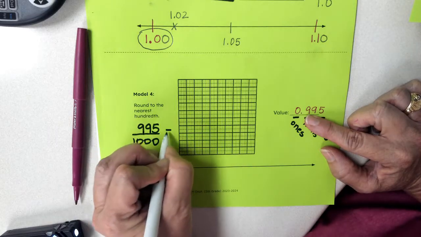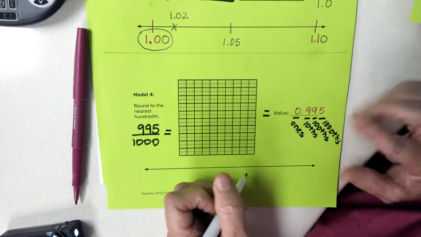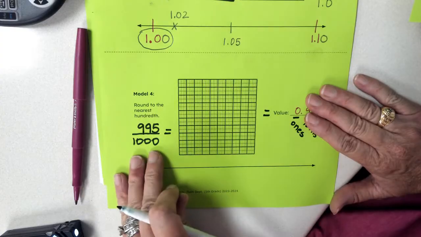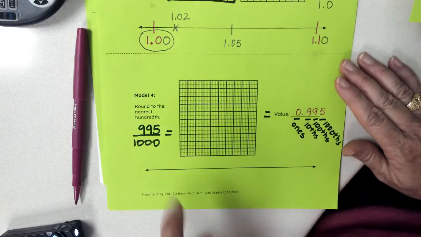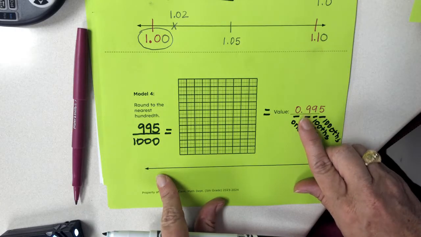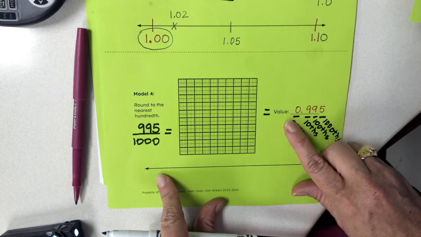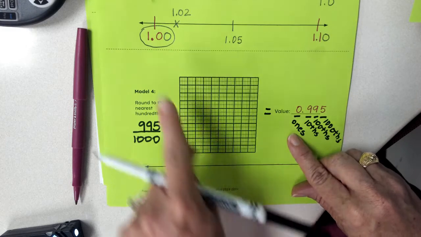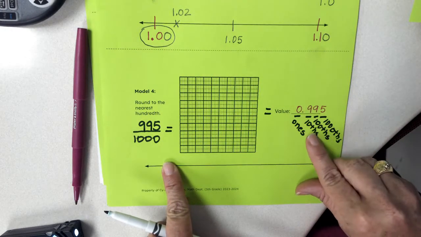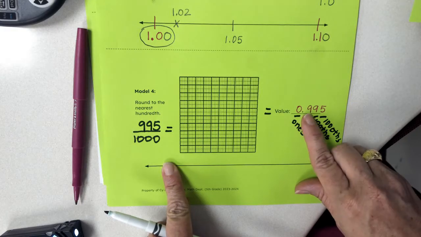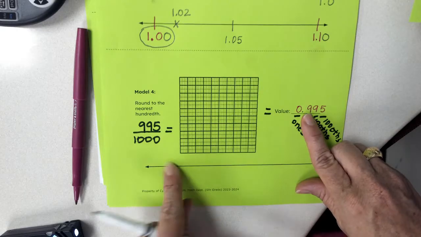Now we need to shade our model so that all three values, the decimal form, the fraction form, and the picture, are all the same amount. So I'm going to start in my tenths column. Actually, I'm going to start in my ones column. There are no whole numbers, so no whole models need to be shaded. When I go to my tenths column, my tenths place, there are 9 tenths.